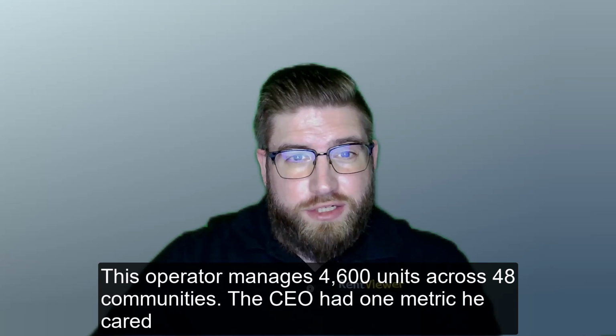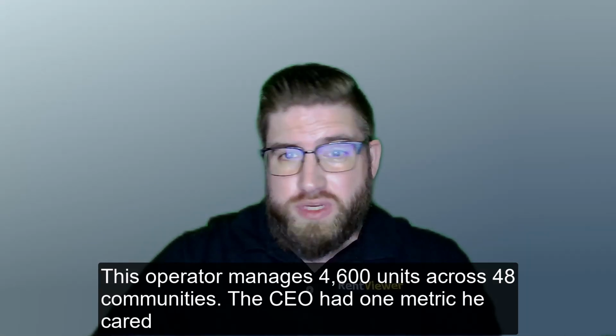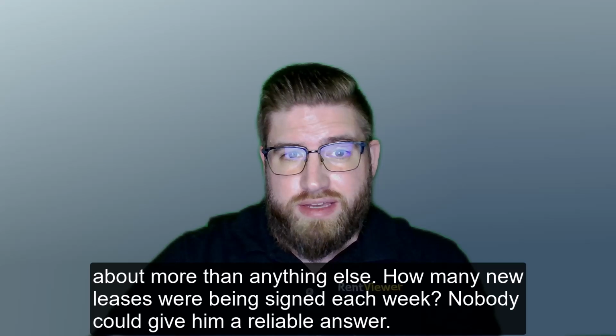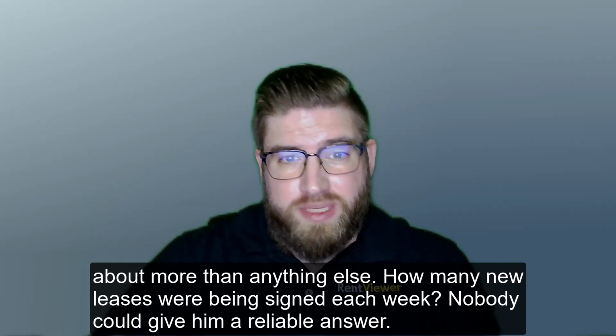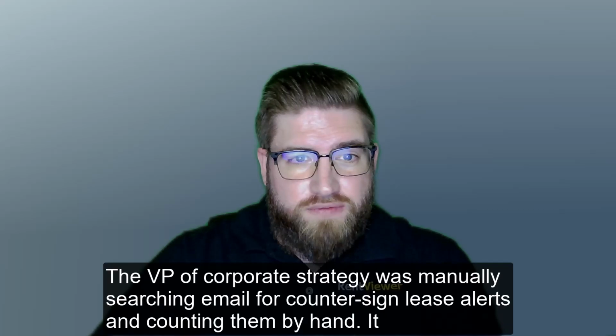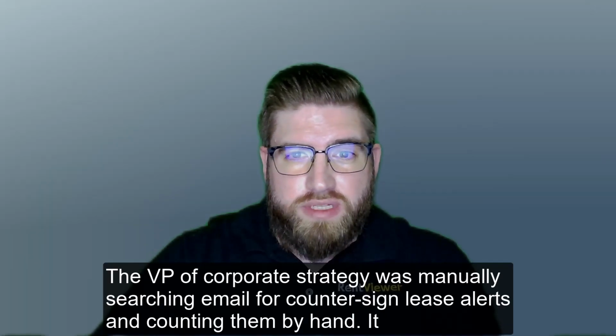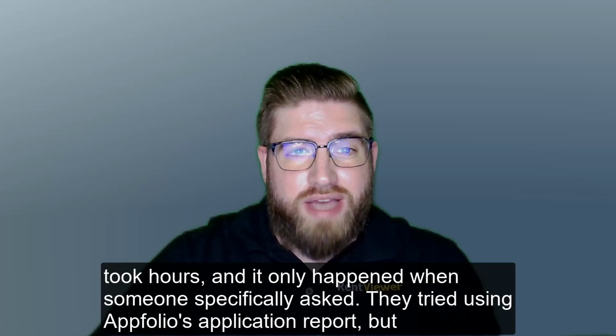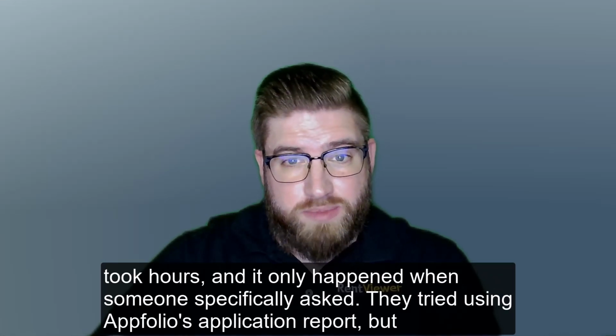This operator manages 4,600 units across 48 communities. The CEO had one metric he cared about more than anything else: how many new leases were being signed each week. Nobody could give him a reliable answer. The VP of Corporate Strategy was manually searching email for countersigned lease alerts and counting them by hand. It took hours, and it only happened when someone specifically asked.